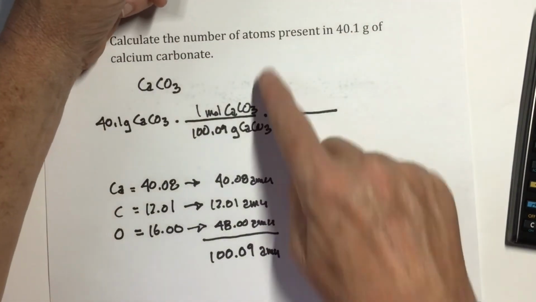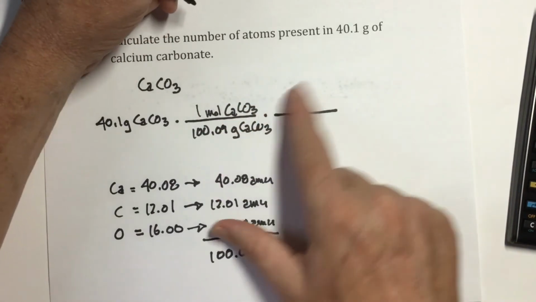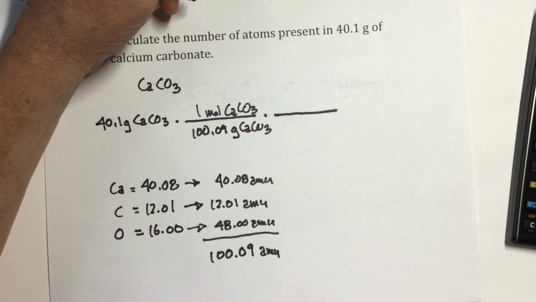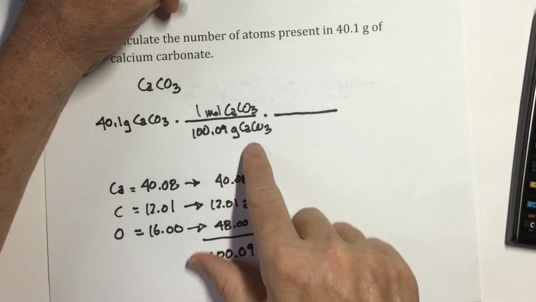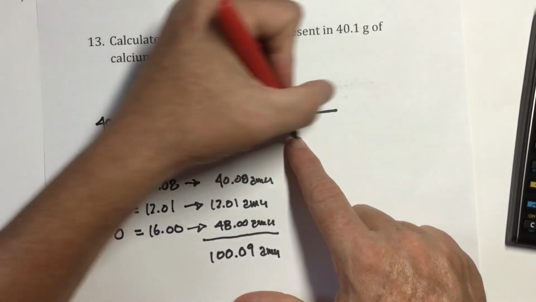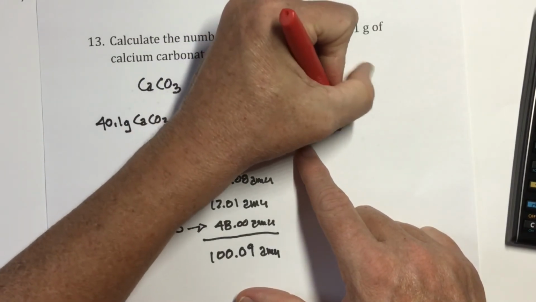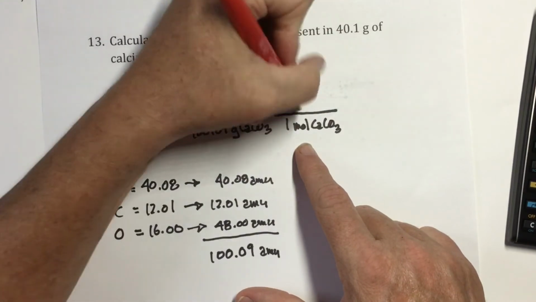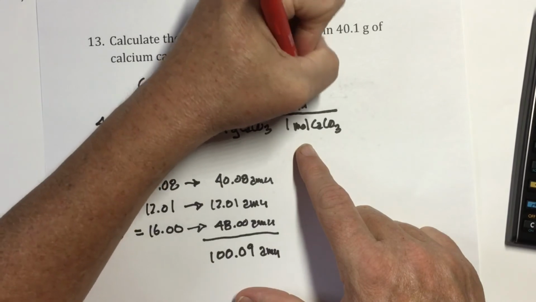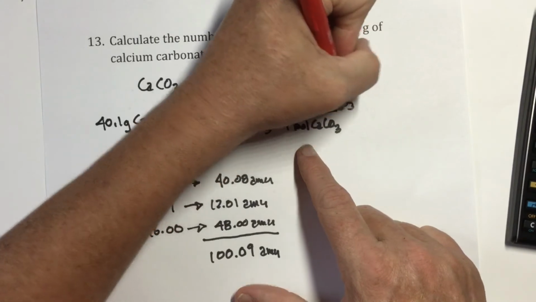Okay, we're asking for the number of atoms present in 4.01 grams of calcium carbonate. So first what I'm going to do is convert this to molecules, because that is a molecule. Technically, I know it's a formula unit. Don't worry about that. That's a molecule. So now that I have the answer in moles, I can do that conversion because I know that 1 mole of calcium carbonate is equal to 6.02 times 10 to the 23rd molecules of calcium carbonate.